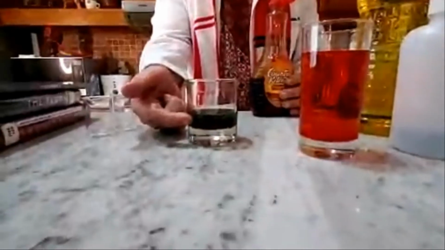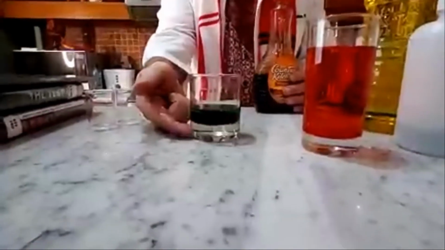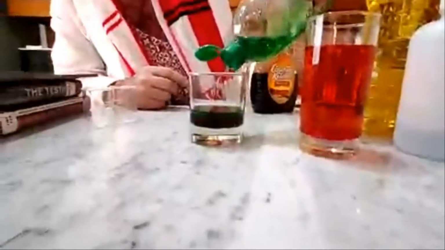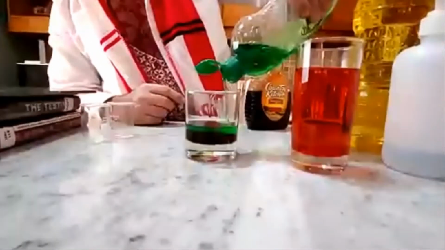Slowly. And going down so you can actually see the difference. And you would see that the dishwashing is above the pancake syrup. Dan bisa dilihat bahwa perbedaannya bahwa sabun cuci piring berada di atas sirup pancake.